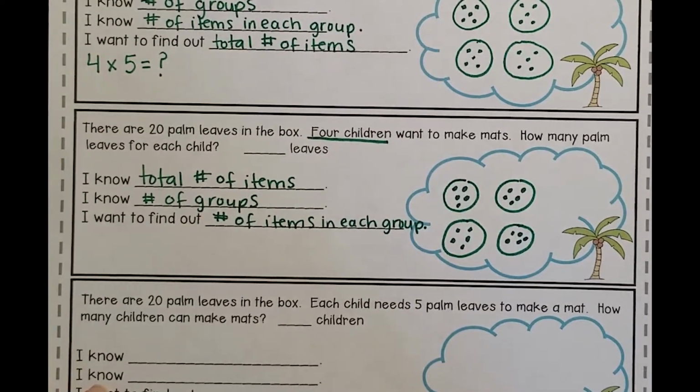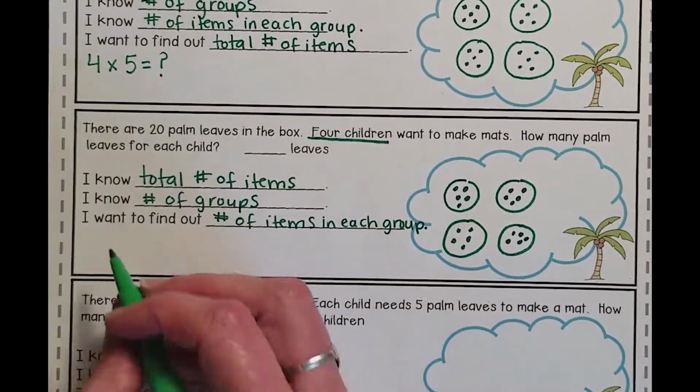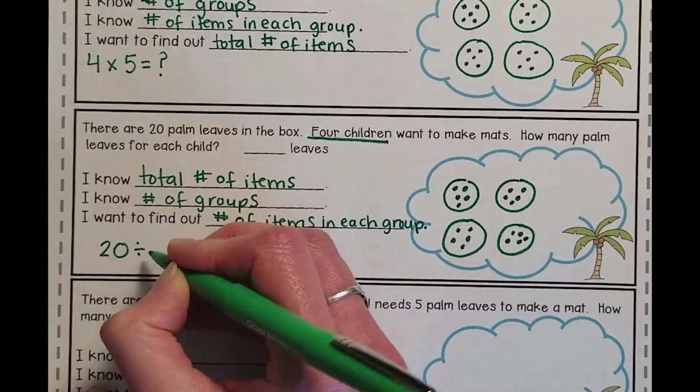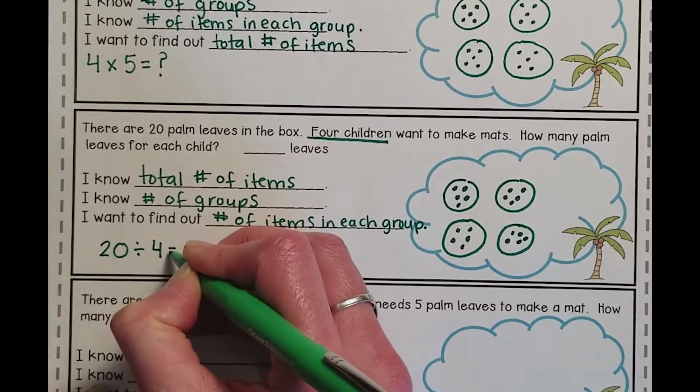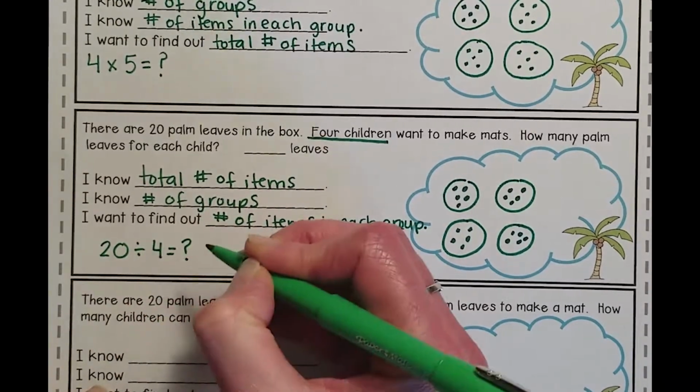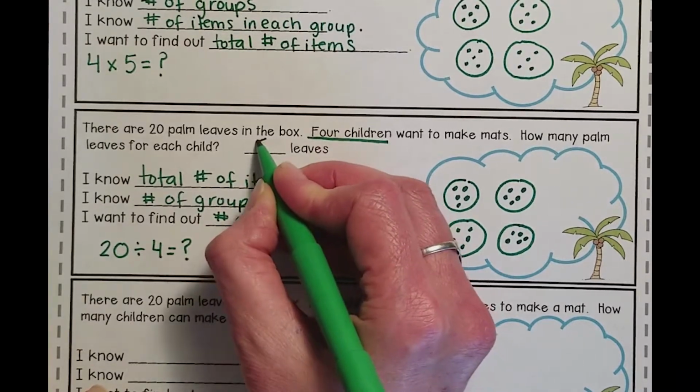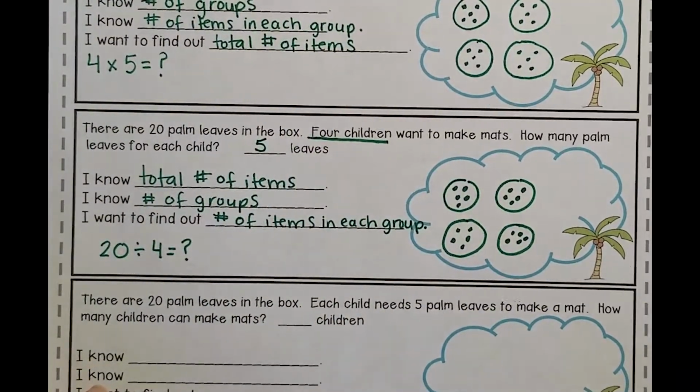And I saw that by doing that, I would have 5 in each group. So I divided 20 into 4 equal groups, and I wasn't sure what that was, but now I know that if I divide 20 into 4 equal groups, each group is going to have 5.